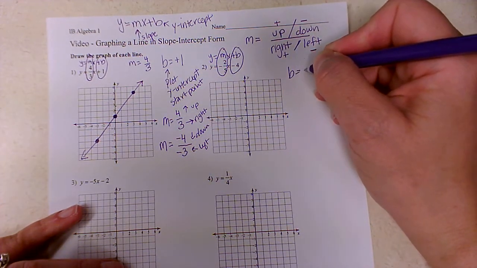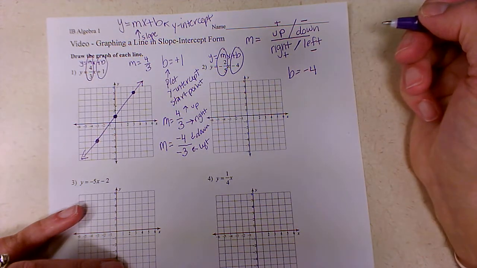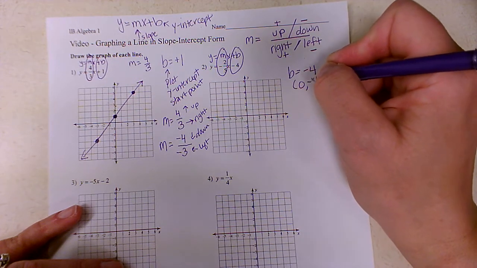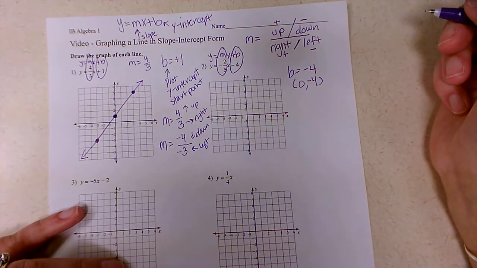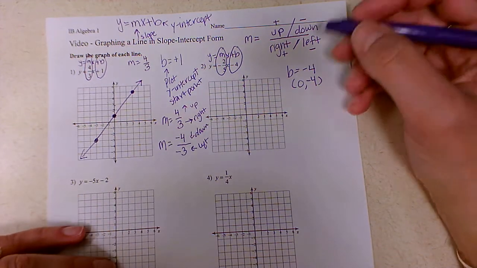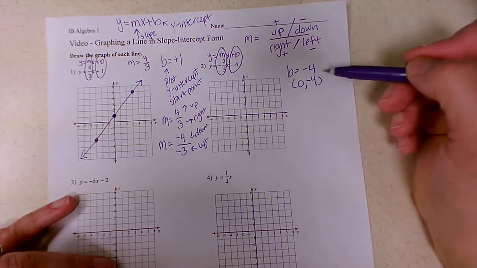So the first thing is we need our home base, which is our y-intercept. So that's negative 4. This can actually be written as the point (0, negative 4). If you would like to see it written like that, that's what makes it the y-intercept as well. It's when x is 0. So we need to plot this.